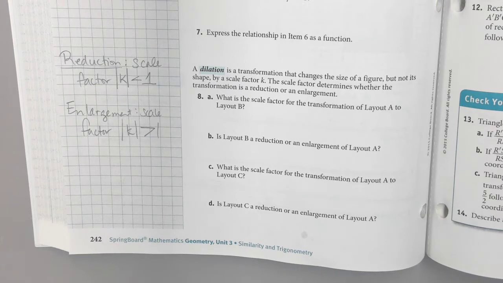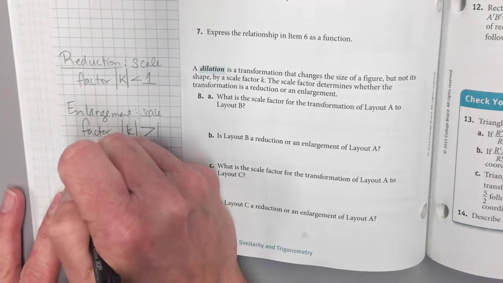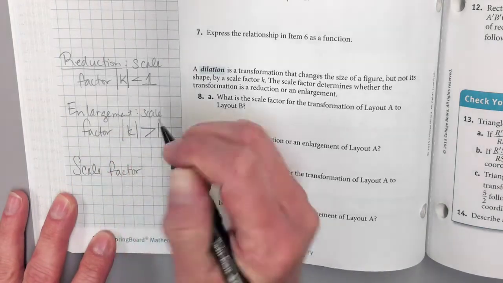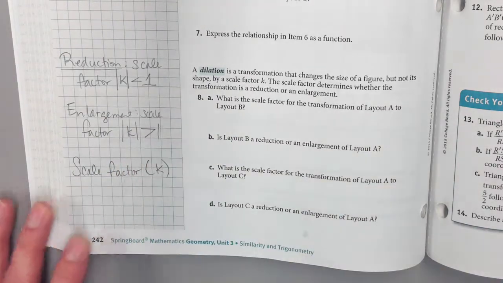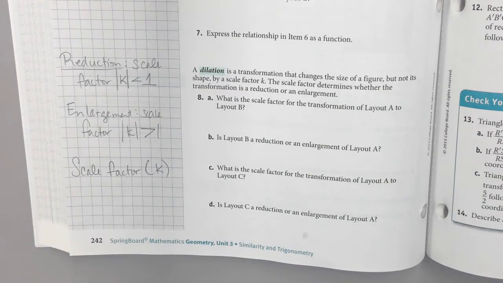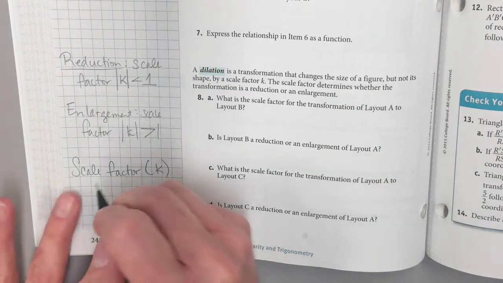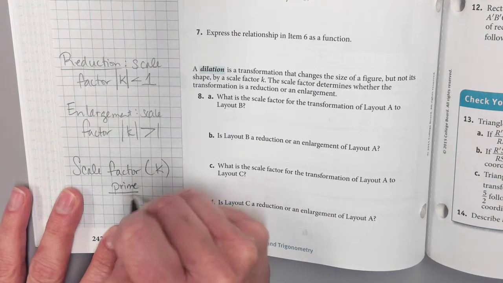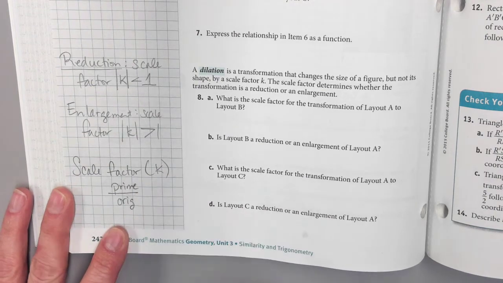So now we need to talk about what the heck is this scale factor and how do we find it. So the scale factor, also known as k, the way that we find the scale factor is we're going to take the prime over the original.